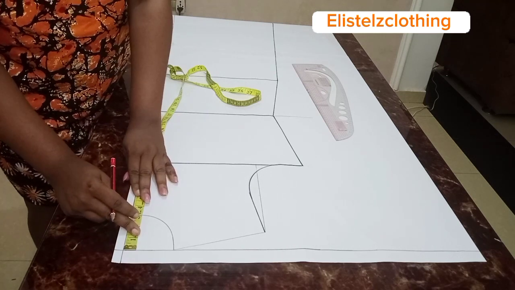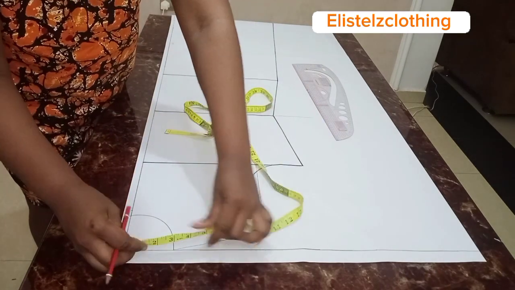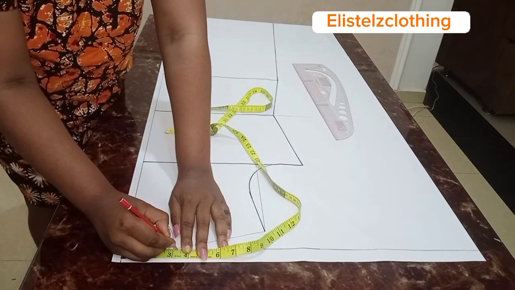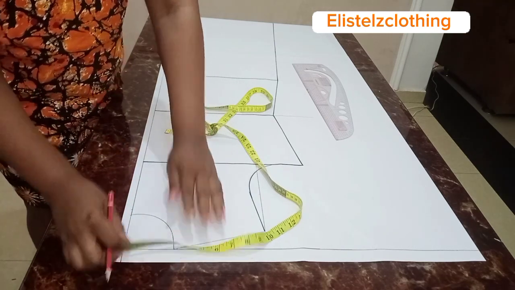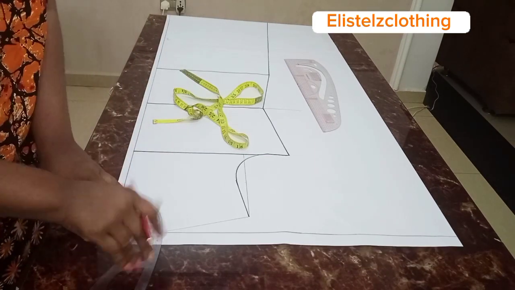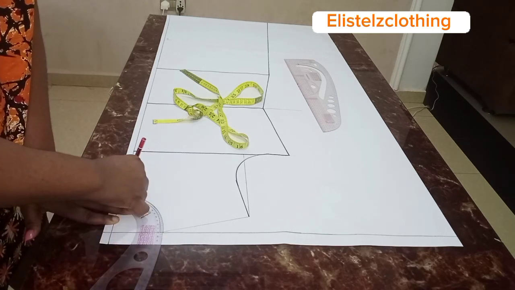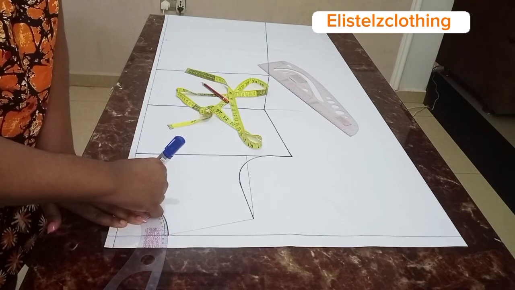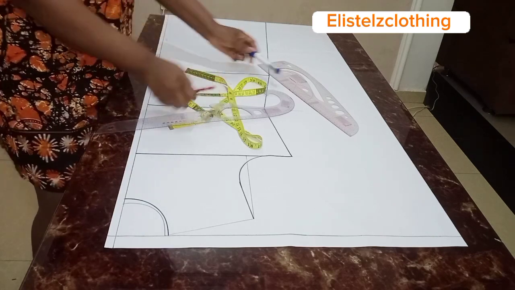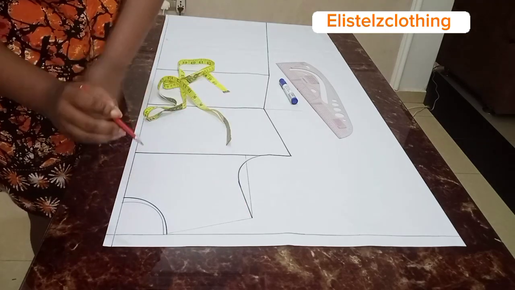The neck width that we're working with is 3.25, and the neck depth is 3.5. So I'll take that again. We're marking a neck width of 3.25 and my neck depth for the front is 3.5. I'll come in with my curve ruler and connect this. I'll also highlight it for us to see it better. And here we have it. My neckline for the front is ready: 3.25 neck width by 3.5 neck depth.